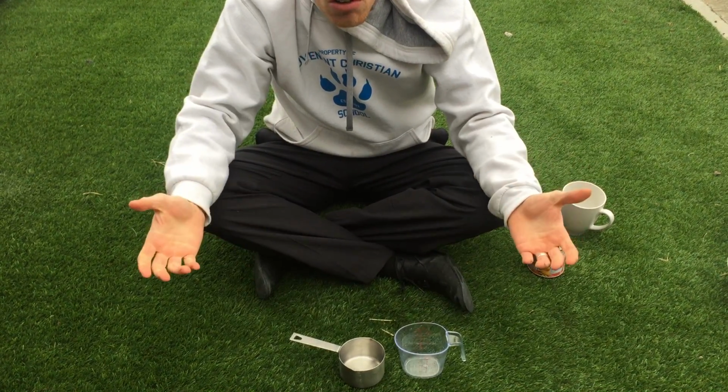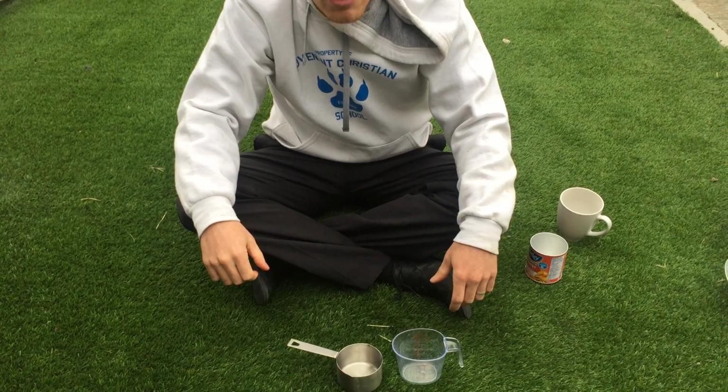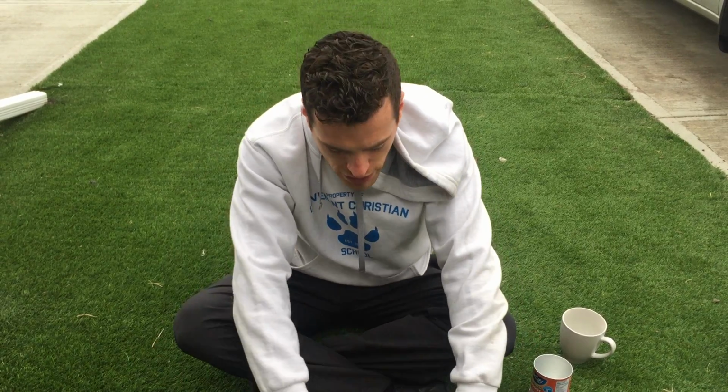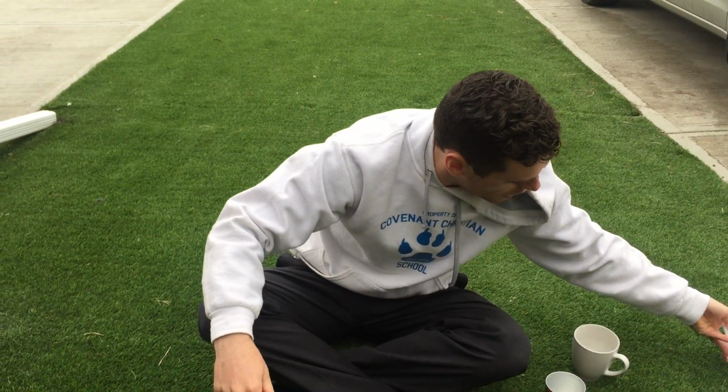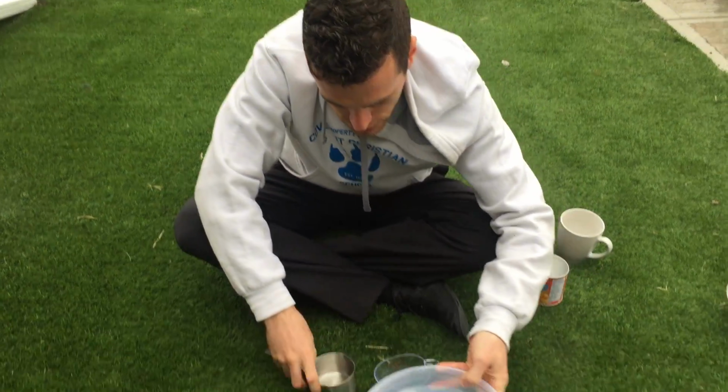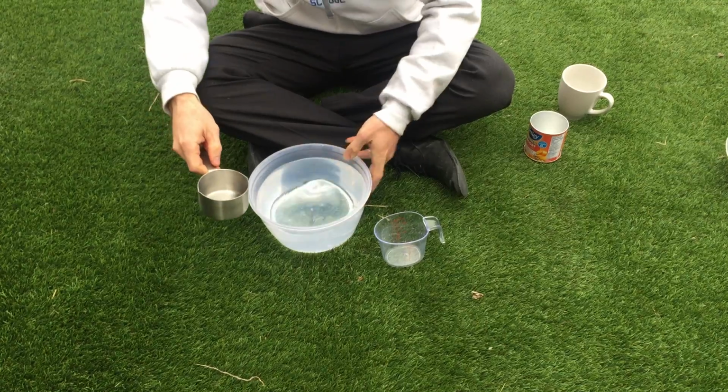Now, we looked at a couple different ways of how we can figure out which one can hold more. Can you think of one yourself? How can I find out which one will hold more? Well, I'm going to show you 2 different ways. Are you ready? Okay, the first way is by filling up with water.